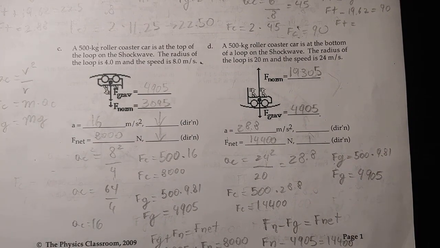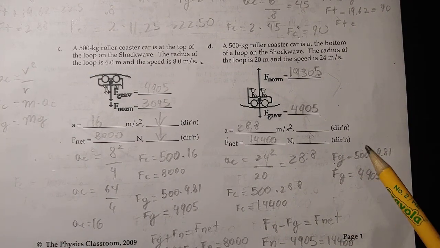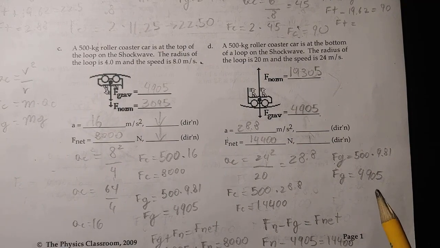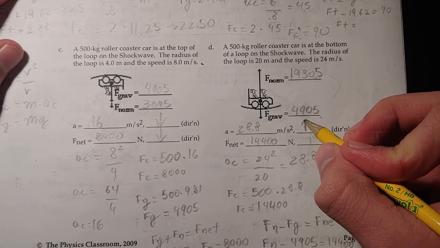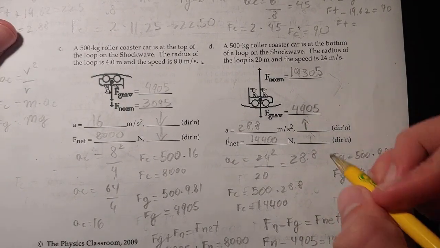And to find the directions, it's simple. The centripetal acceleration is going towards the center of the circle, so it's going up, and the centripetal force is also going up.